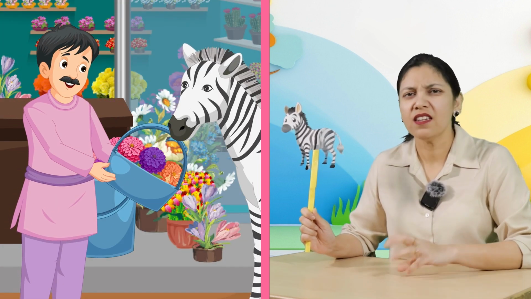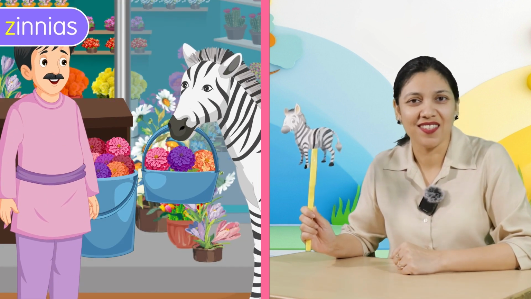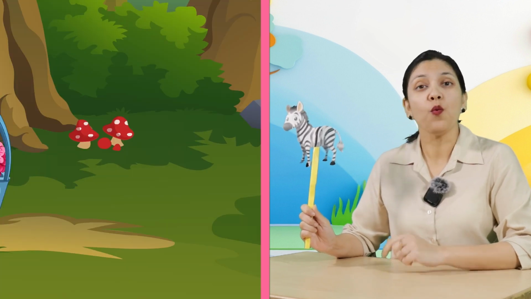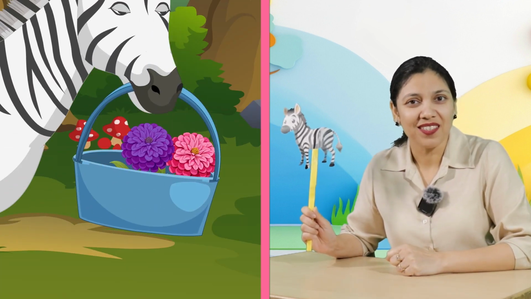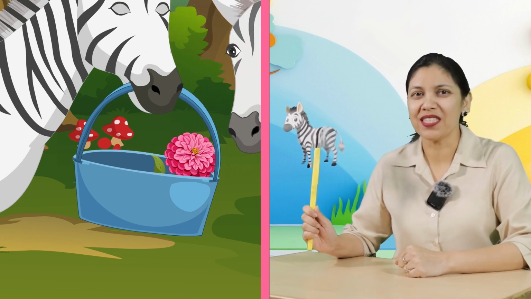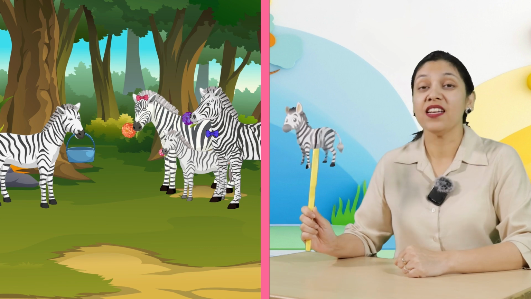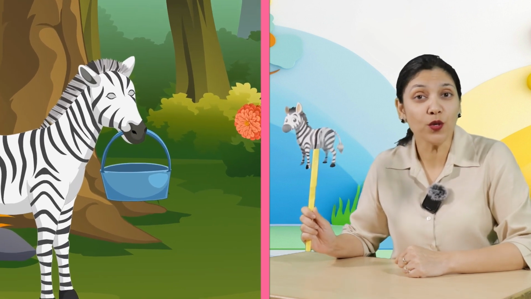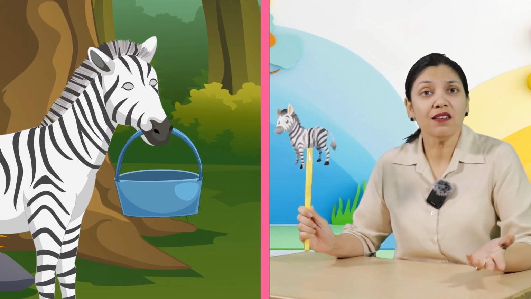He buys 3 zinnias. He gives 1 to his mother, 1 to his father, and 1 to his little brother. Now, Zozo has 0 flowers. It was a fun story.